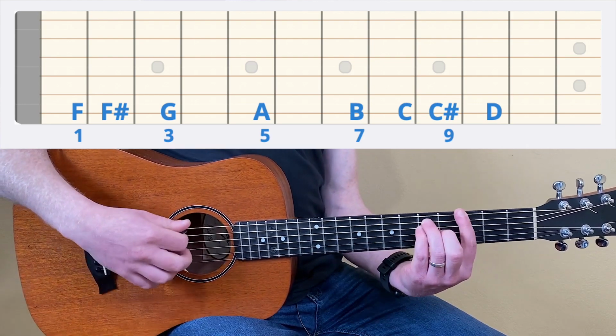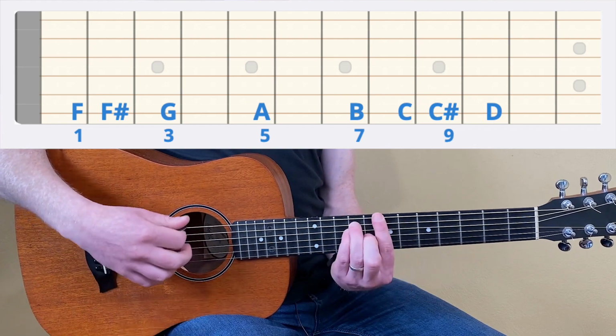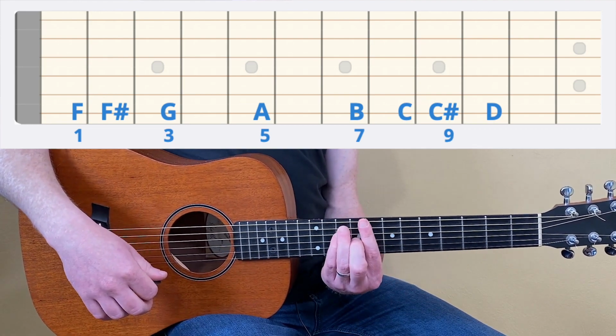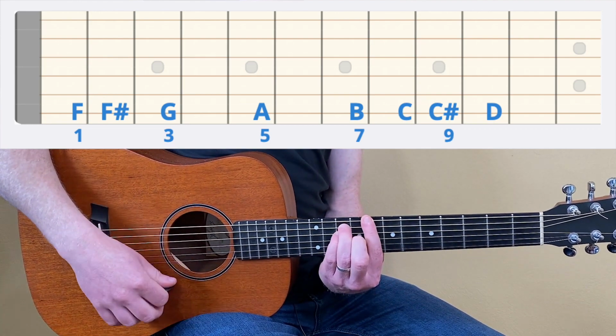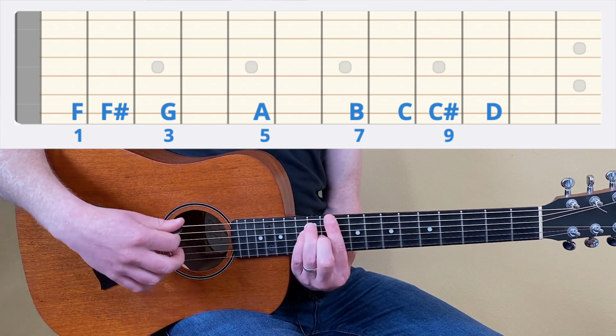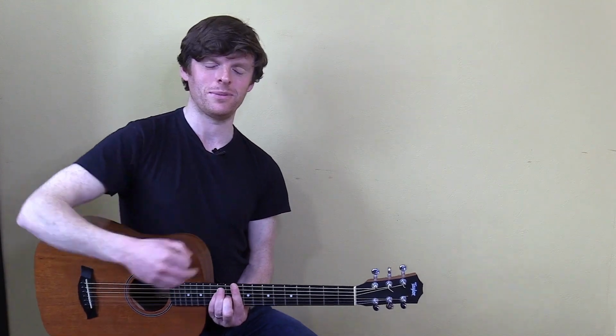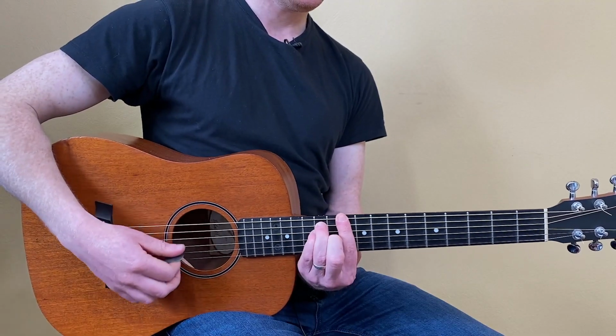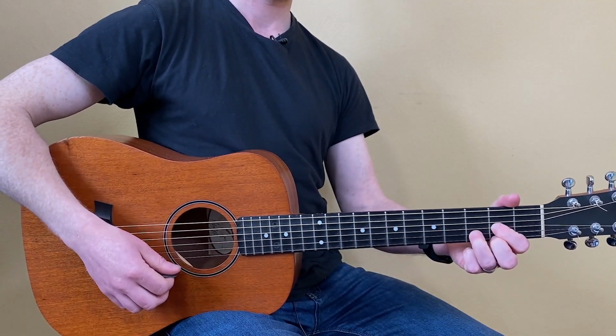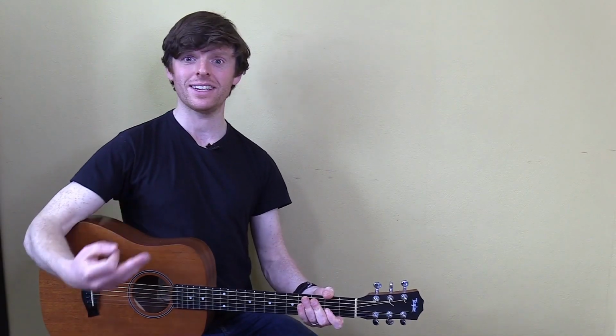Okay, so we have F sharp, G, and A, and so on. Now you see I have written where C is, C sharp, and D. Just ones to think about in time to come. That's your D. And you'll hear the similarities yet again there.